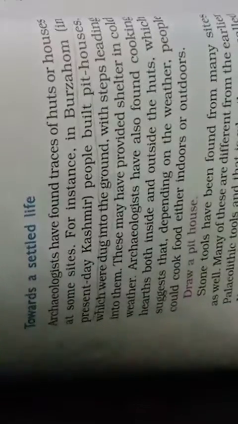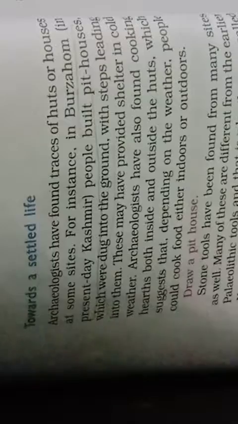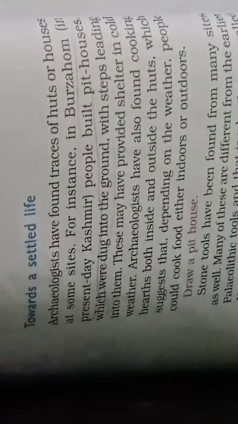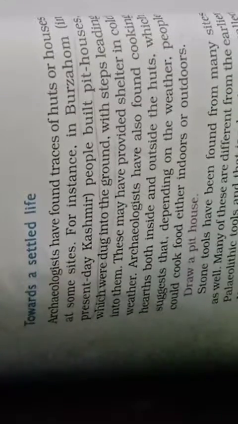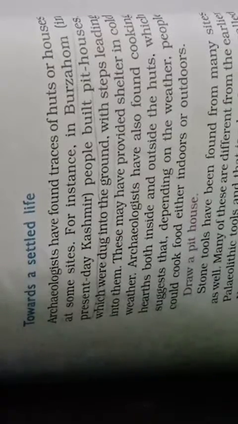Okay, pit houses: a pit is dug into the ground, steps are made, and inside it they made houses, underground houses. These huts were made in Burzahom in present-day Kashmir. As scientists say, Kashmir has a cold climate, and to protect themselves from the climate, they made these types of houses.